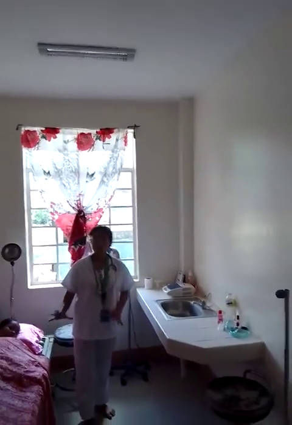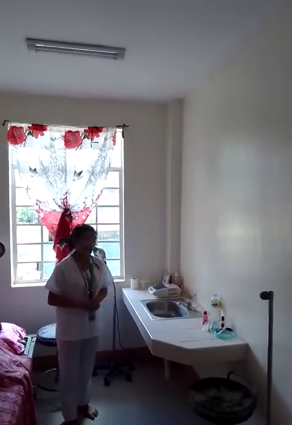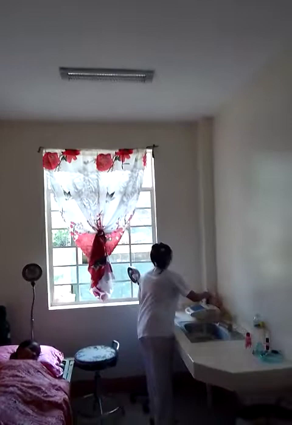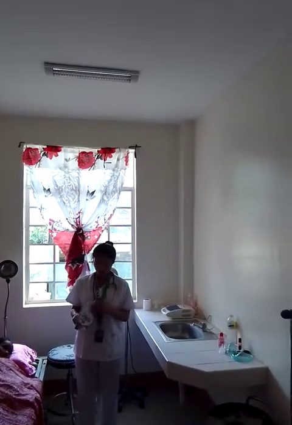This is very important. The first thing that we need to do is check the doctor's order. We cannot proceed with a procedure if there is no doctor's order, since this is the very important step in every procedure we do to the patient. The doctor's order is found in the patient's chart. I have here the doctor's order. This is the patient's chart.